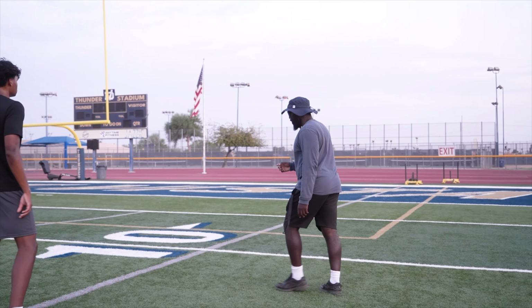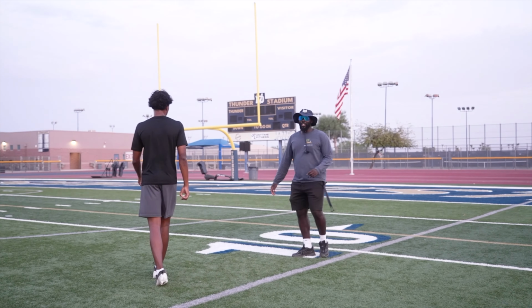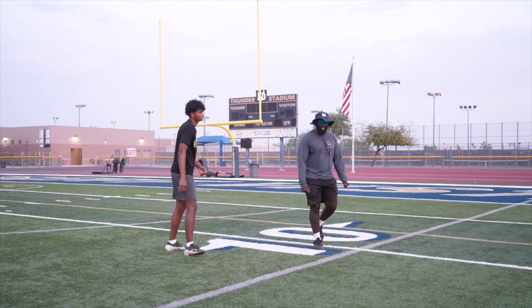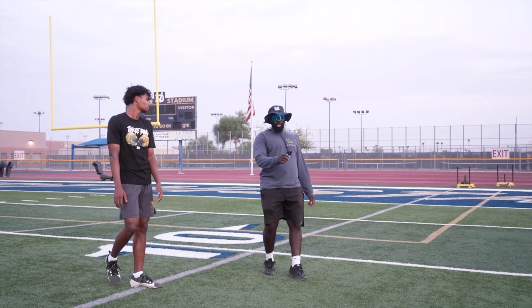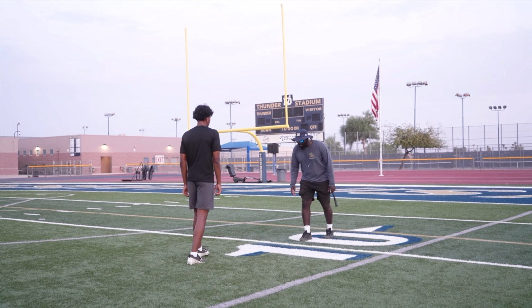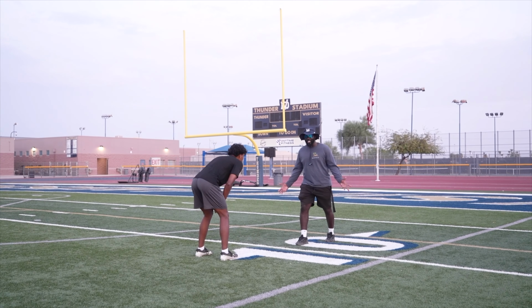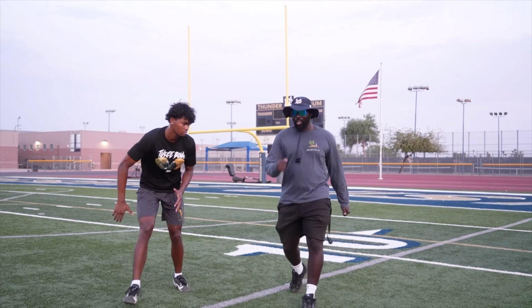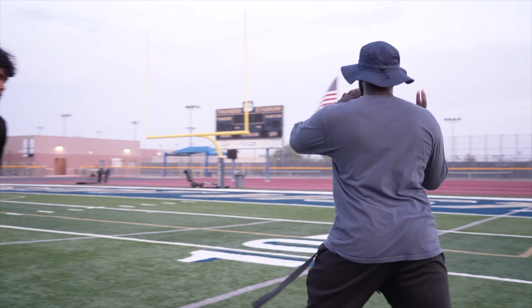So you got to understand seeing that, right? He's not going to try to do this. He's going to just turn and get here immediately, right? That's one route that you can expect based off that release. All right, another one. Depending on the down and distance, right? They might go here, right? Get closer to the sideline, back shoulder, right?